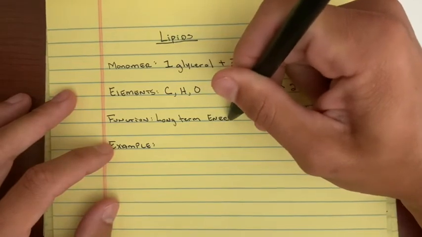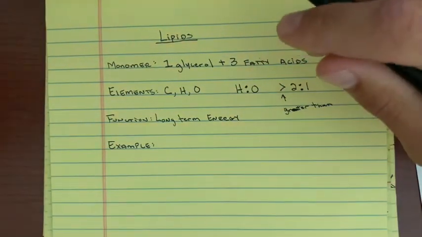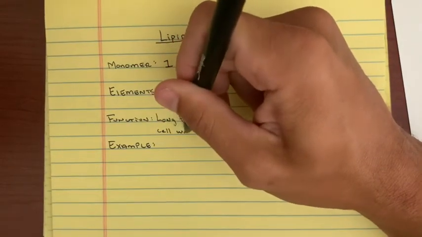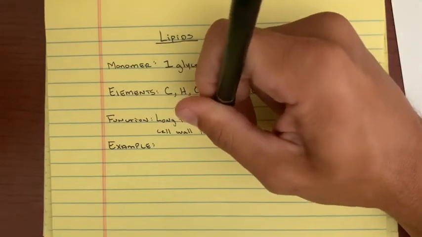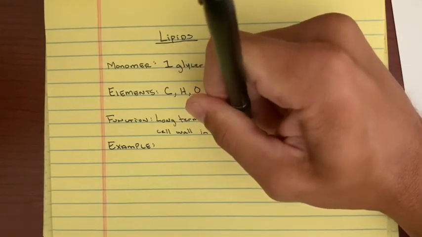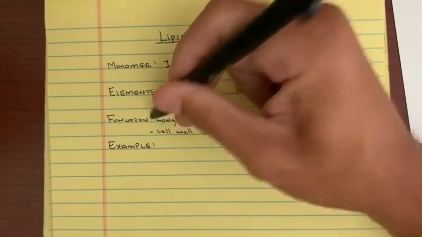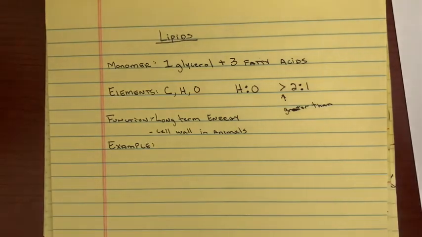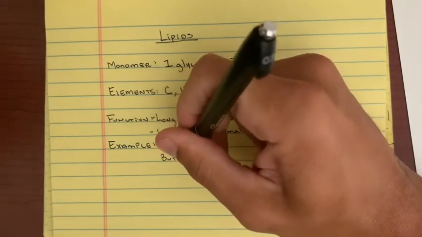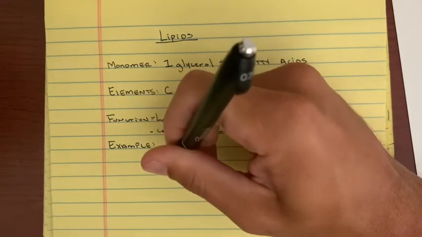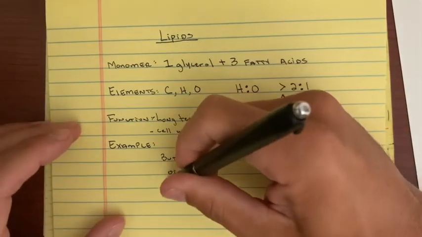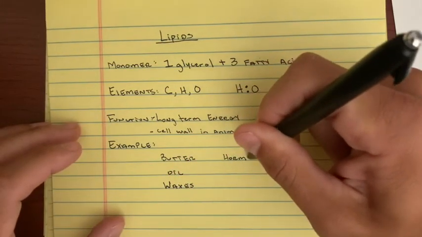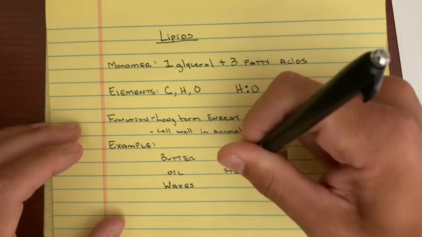Okay, so these are your fats. These are your long-term energy. And so it's also the cell wall in animals. Okay, and just a couple of examples of lipids is, you know, it's your butter, your oil, your waxes, your hormones, and your steroids.